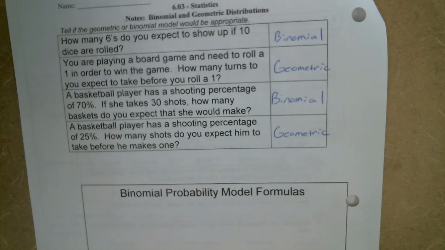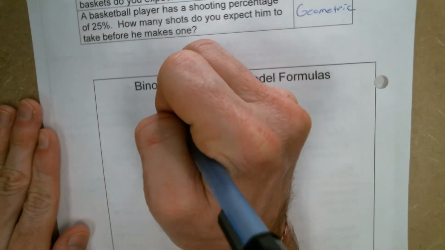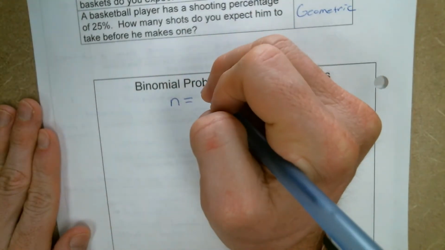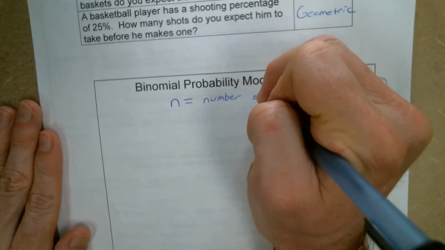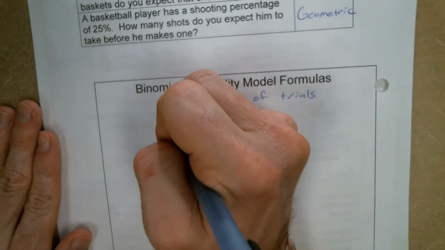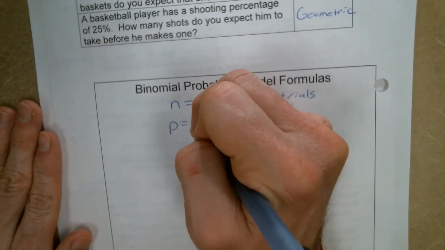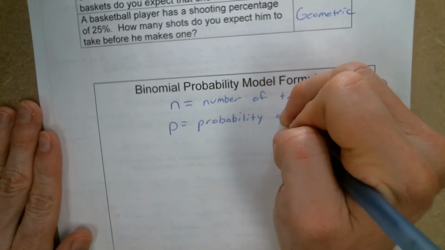All right, so let's dive now into the binomial probability. We'll take a look at the model and the formula that drives the calculations we're going to do. First things first, let's establish some of the variables we're going to be using. N is going to be the number of trials. Anytime you see N, we're talking about the number of trials. P is going to be the probability of success.